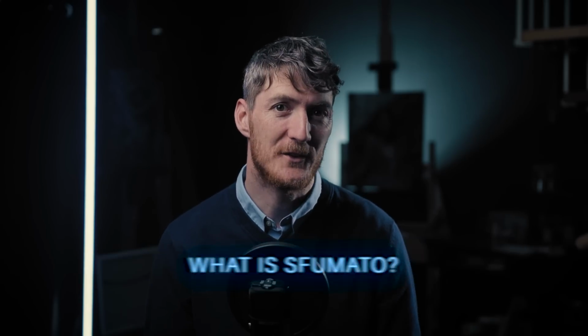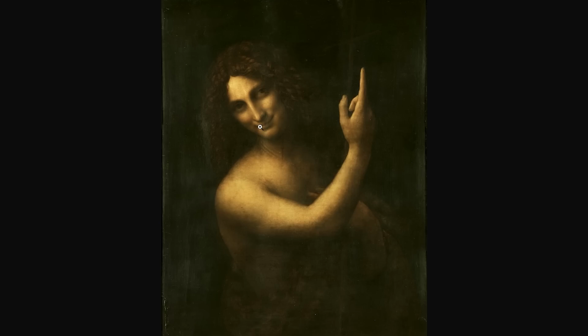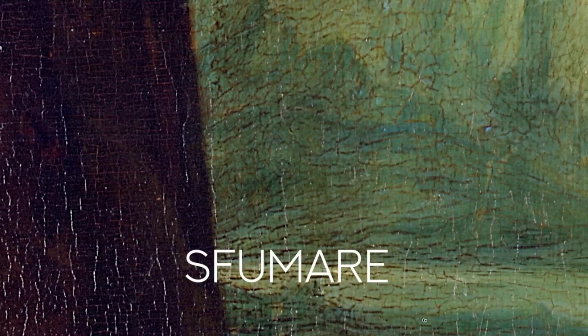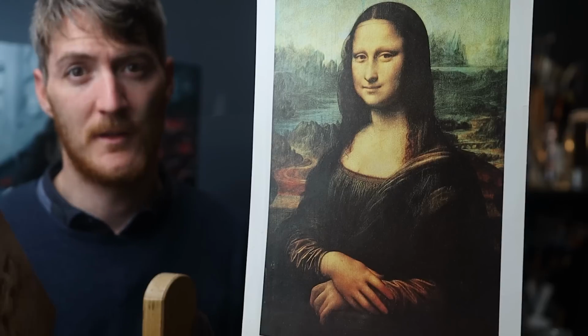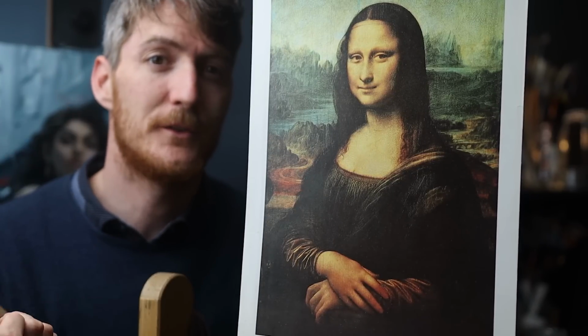So what is sfumato? The sfumato painting technique is a method used in art to create soft, hazy transitions between colors and tones, resulting in a subtle blending of edges and a sense of atmospheric perspective. The term sfumato comes from the Italian word sfumare, which means to evaporate or to fade out. The technique was famously employed by Leonardo da Vinci during the Renaissance.